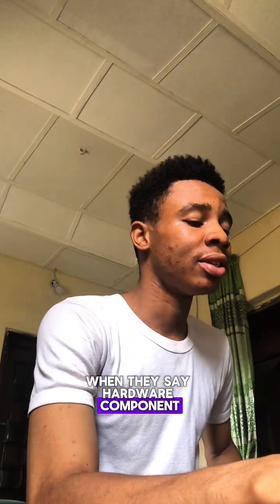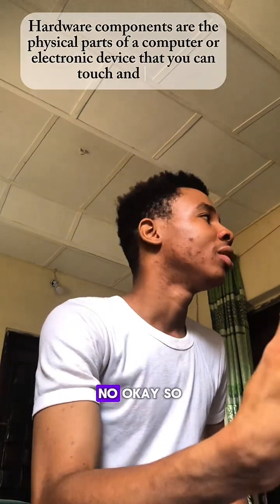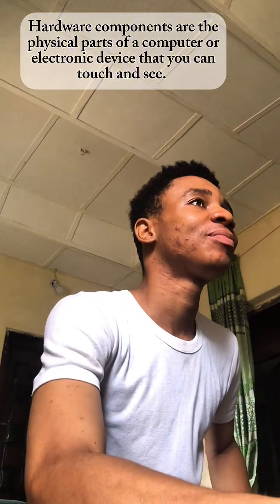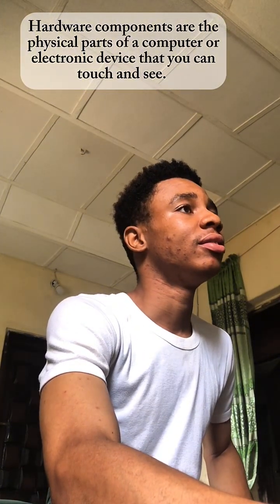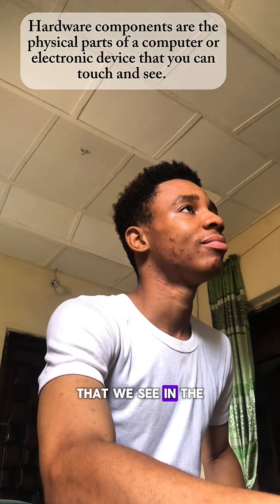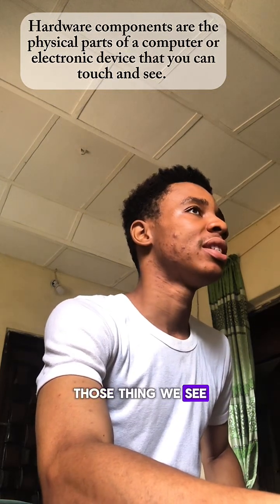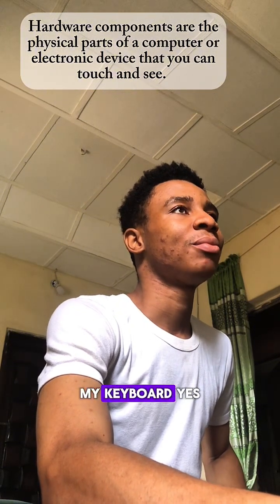When they say hardware components, does anybody have an idea what hardware components are? No. Okay, so I'll say. Hardware components are those things that we see in the computer. Those things we see in the computer, like keyboard. My keyboard, yes, you're correct.